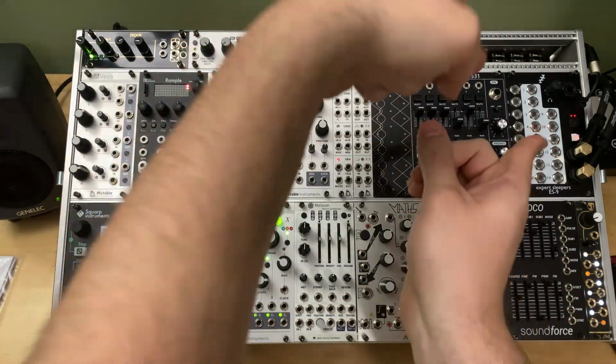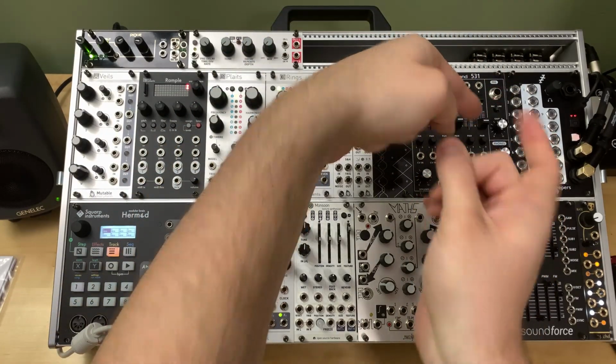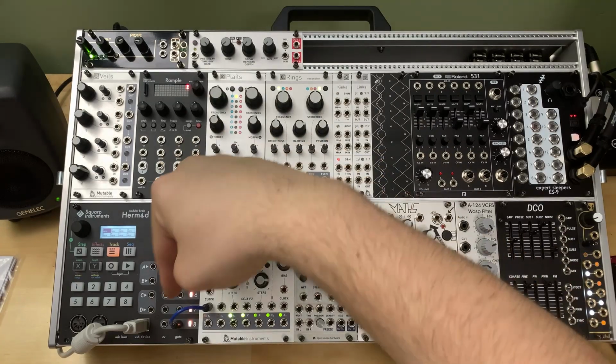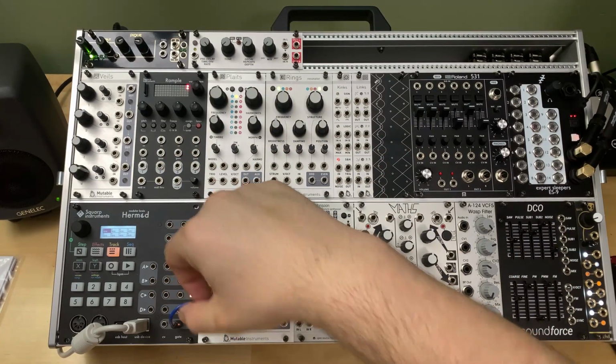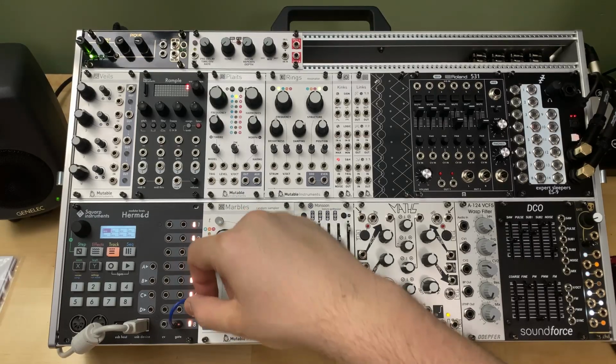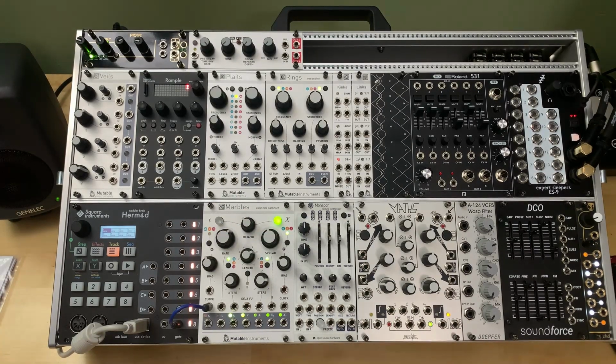And like I said, the ES9 is going to be the main input from an audio perspective, and the hermod is going to be the main input from a MIDI perspective. And you can see I've connected channel 8 on the hermod just to a clock, just to show that you can connect MIDI clock from your iPad and bring it into other modules.